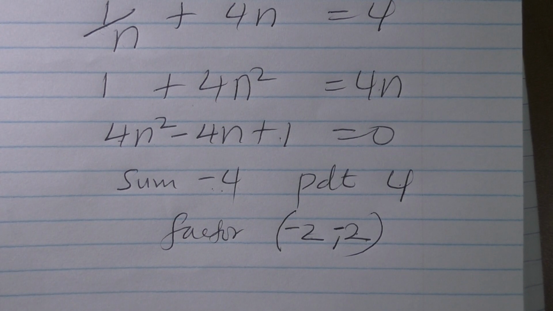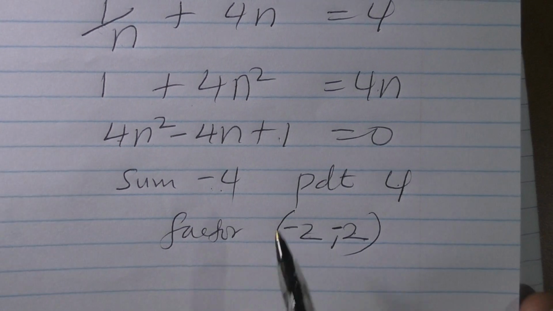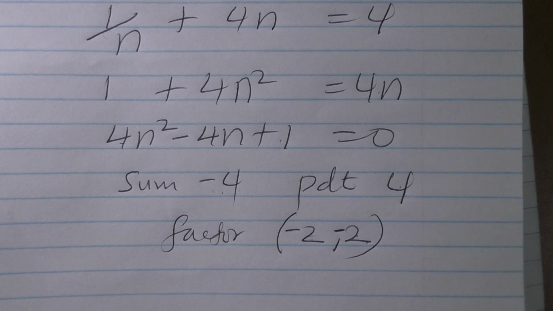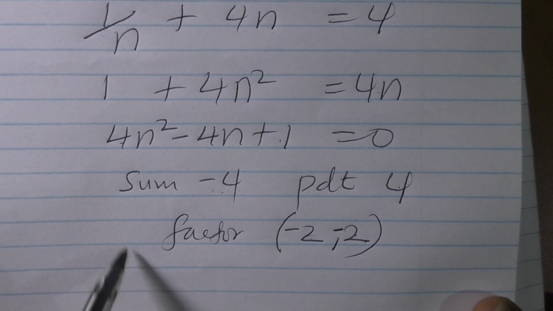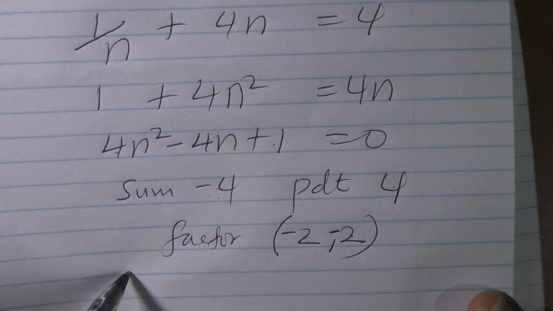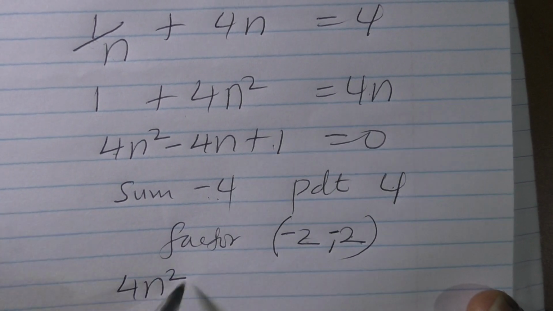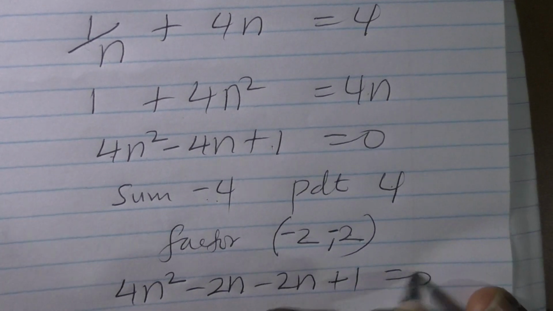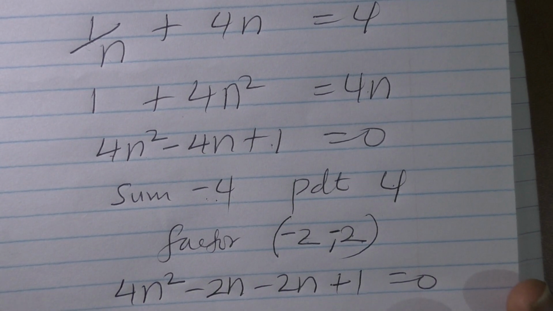But as you solve for n, don't forget to substitute to get x. I think for this particular one, let us find it so that we see how we can substitute to get the value of x. So we have 4n squared minus 2n minus 2n plus 1 equals 0.